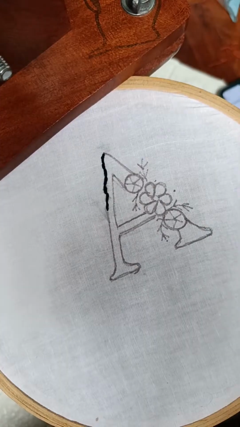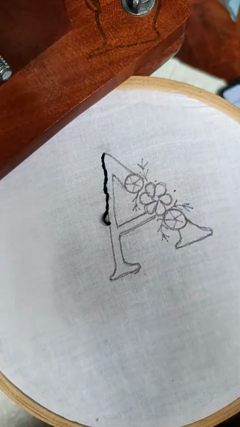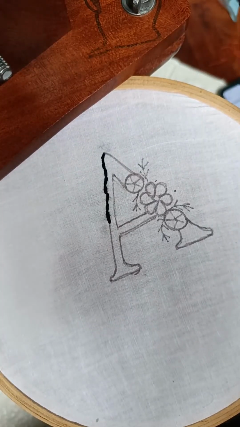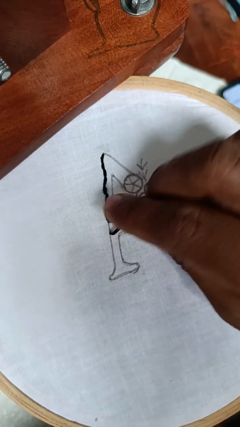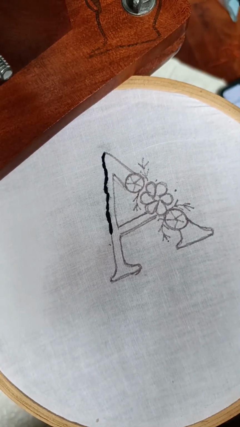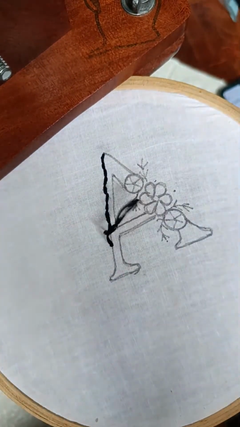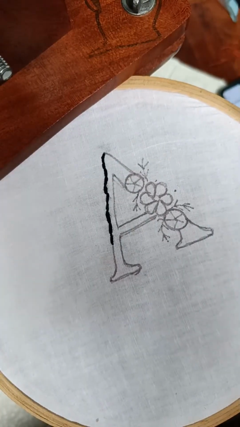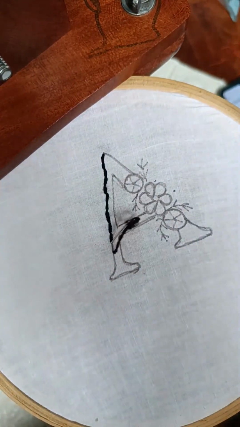To reduce that and make it a little more perfect, we should first do the back stitch, and after that we should do a whipped running stitch. This back stitch and whipped stitch will make the alphabet's shape perfect. Maybe I will show you. The thread got over now.